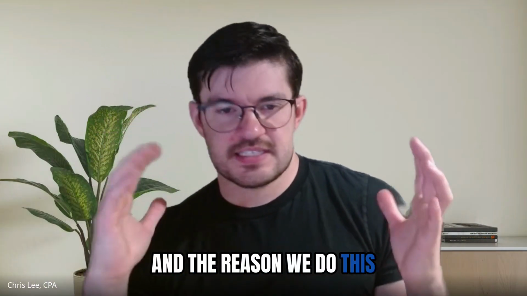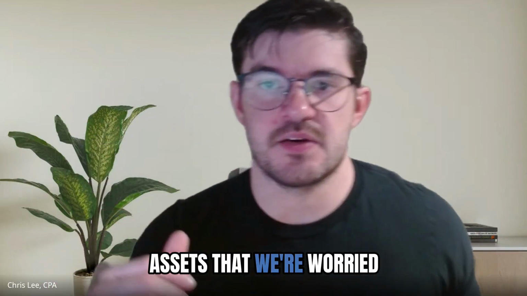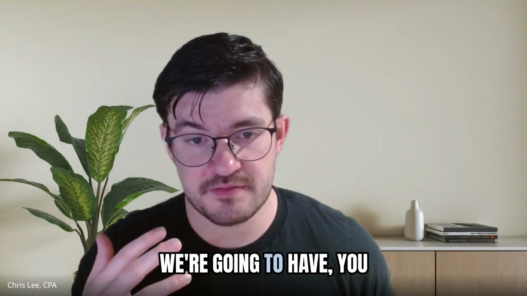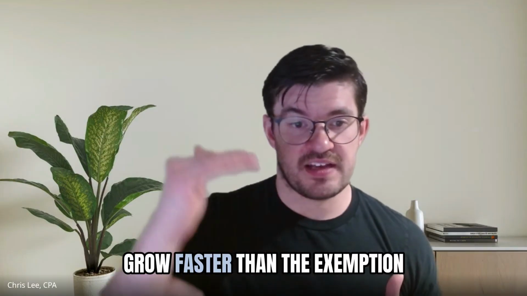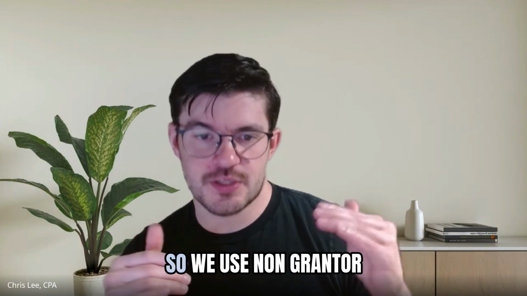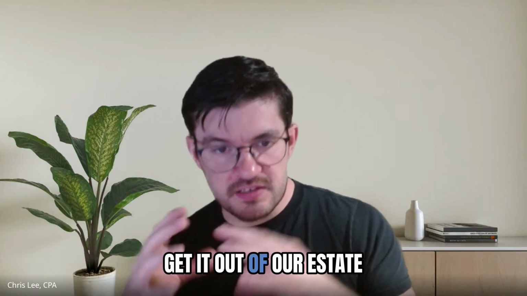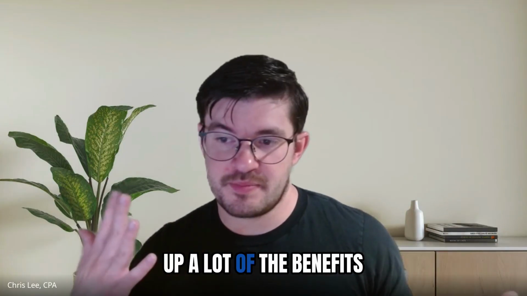And the reason we do this is we want assets to grow outside of our estate. So if we have high growth assets that we're worried about, that if we project it out 20 years, we're going to have more than we could ever spend. It's going to grow. The value of the asset is going to grow faster than the exemption the IRS is providing us. We don't want to get taxed potentially 40% on an illiquid asset. So we use non-grantor trusts to separate those out, get it out of our estate today at a lower value, and we give up control. When you give up control, though, you also give up a lot of the benefits of those assets.